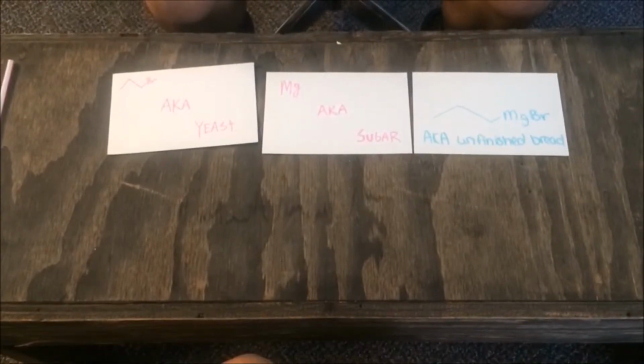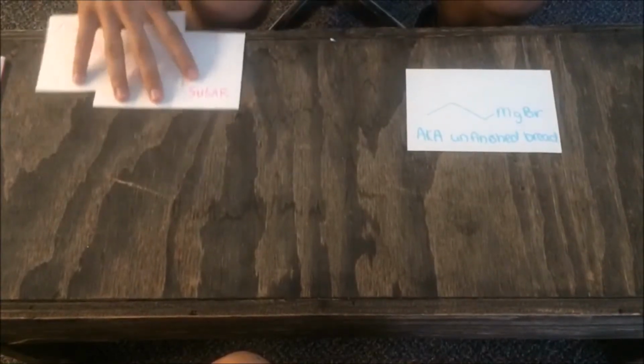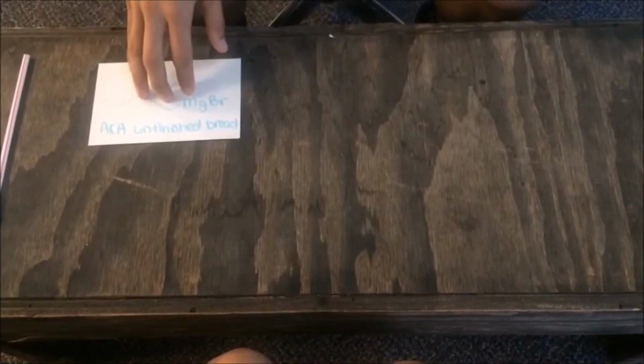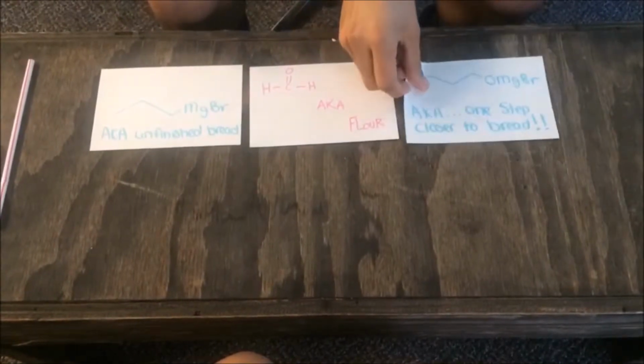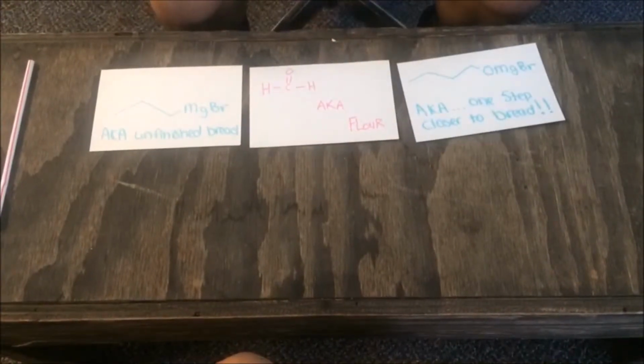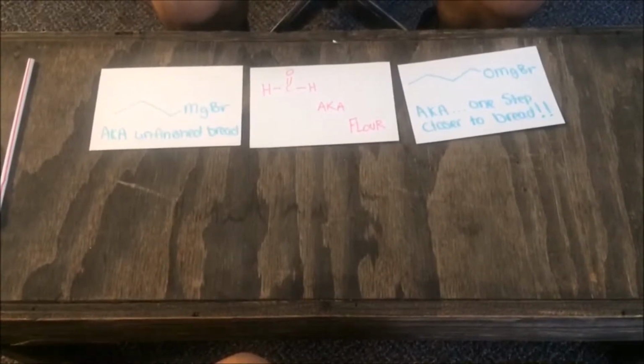As you can see, we do not have any bread, but we do have a combination of yeast and sugar. So we actually did progress in a way. With our unfinished bread, we can now add some flour to it and see if it was our missing ingredient. It looks like it wasn't, but once again, I guess you can say we are one step closer to that sweet, sweet sourdough.